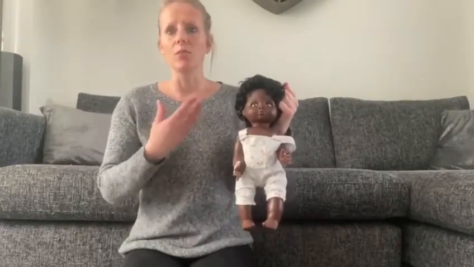If they don't, you can give them a little bit of help and give them a choice and say something like, "Mummy put plaster on Dolly's nose or Dolly's foot," and see if your child will repeat either nose or foot.